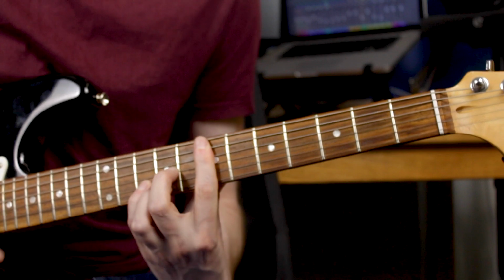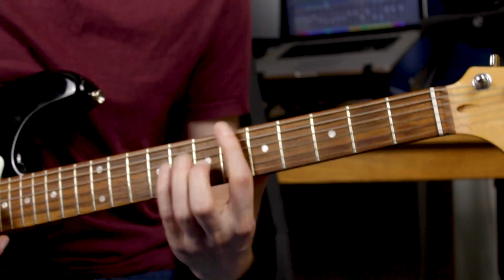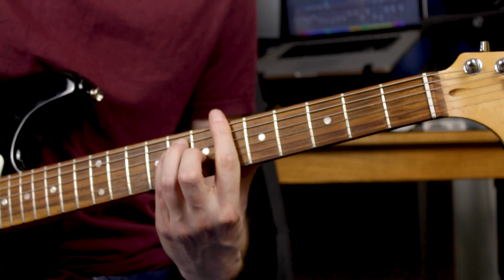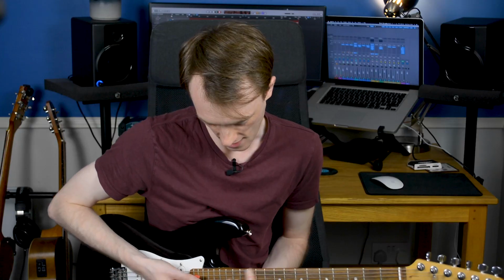Oops, that wasn't very good, was it? There you go, there's my B flat. There's a D shape, and there's my E shape again. And with my next B flat, my next B flat's here, so here's a C shape for that. And there's my A shape.